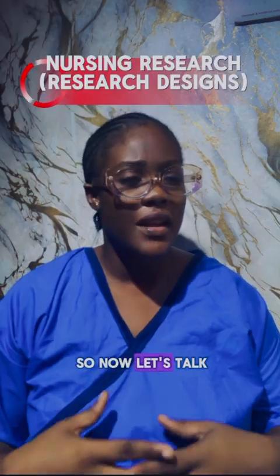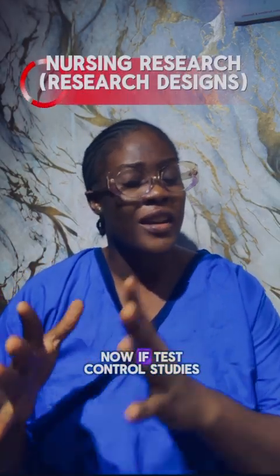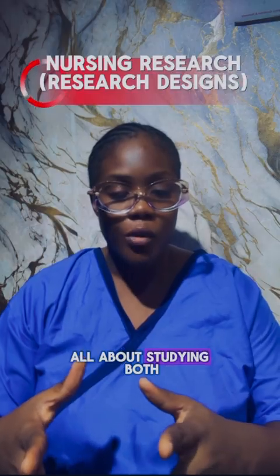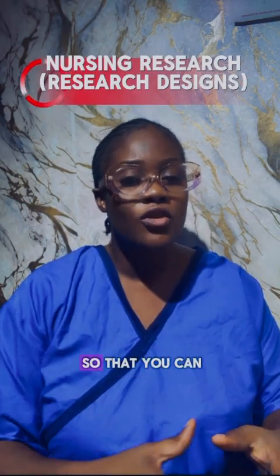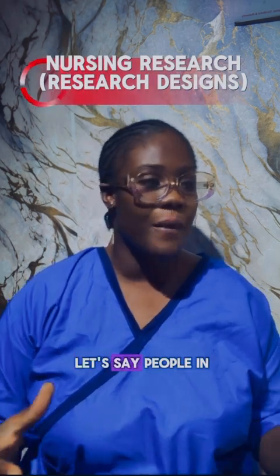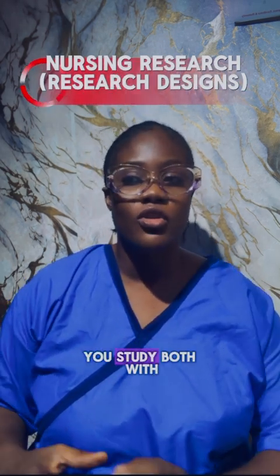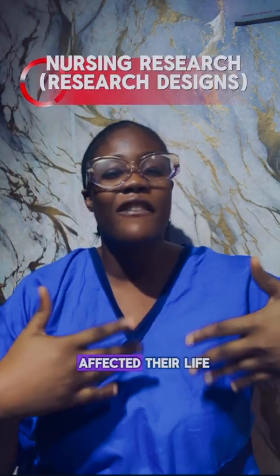So now let's talk about the case control study. Case control study is all about studying both people that are infected with disease and people that are not infected with disease, so that you can see the pattern in which the disease is being transmitted. Let's say people in a community suffering from malaria, you study both with malaria and the ones without malaria, so you will know how this disease has affected their life.